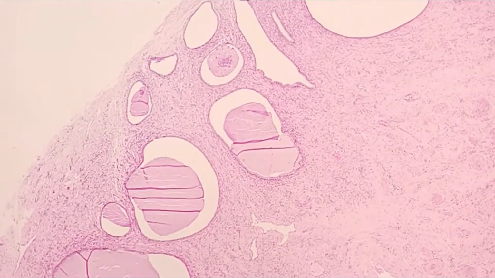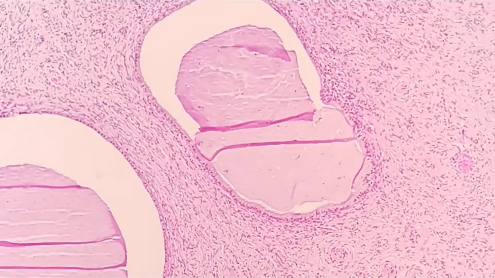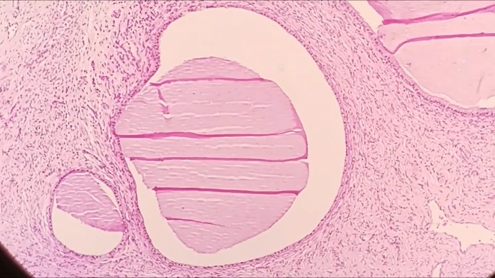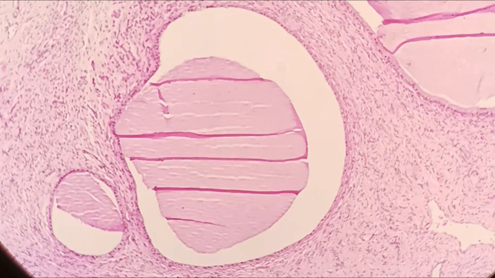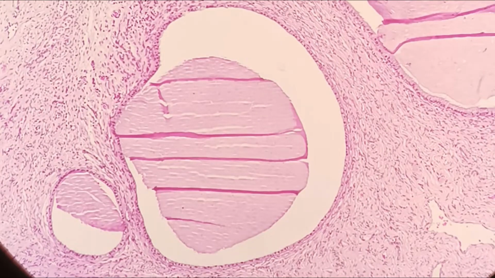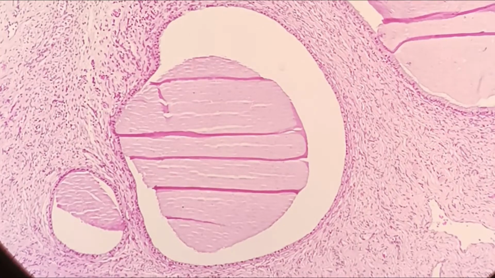In this case also, you can see a few cystically dilated structure, and it is filled up with mucin. This is actually a Nabatean cyst, which are commonly found within the stroma of the cervix.